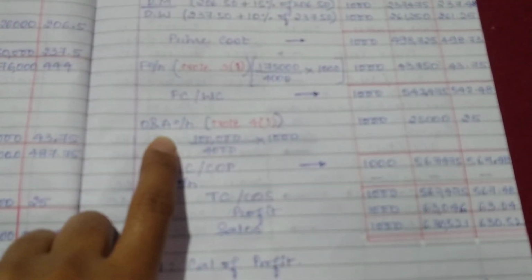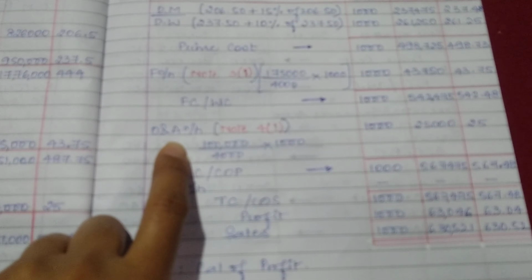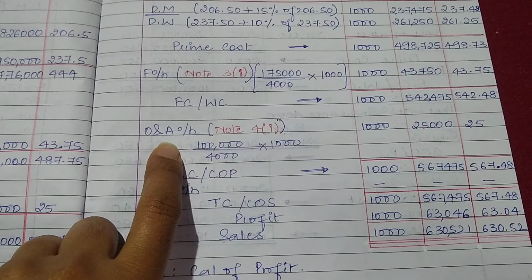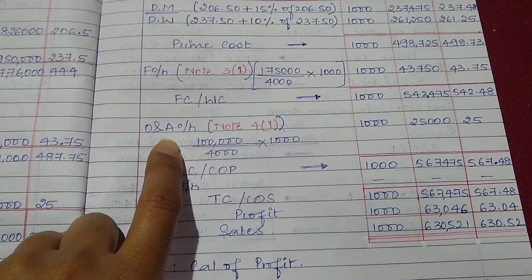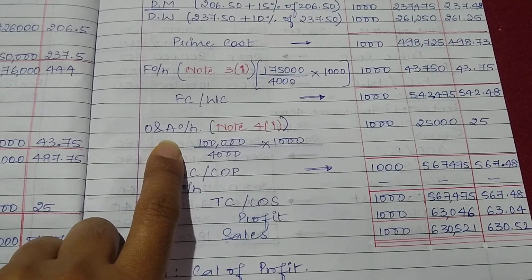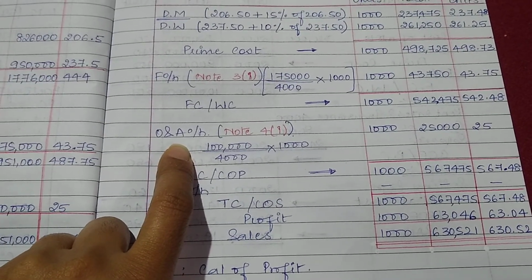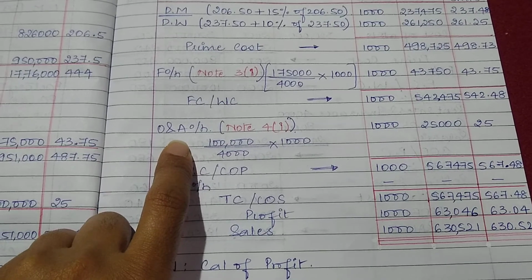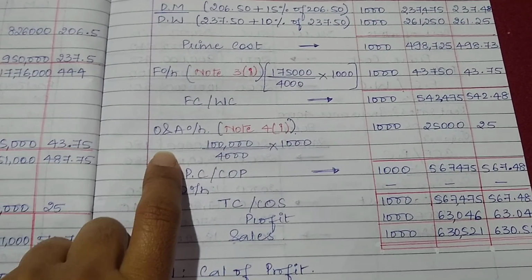After that you will have your office and administration overhead. Under this point also, under points to be remembered, under the fourth point, the first sub point should be taken. What it says, when the number of units is given, then this is the formula to be used. What is the formula?